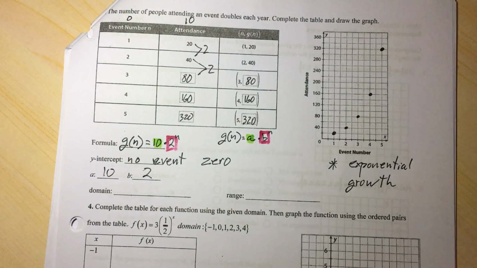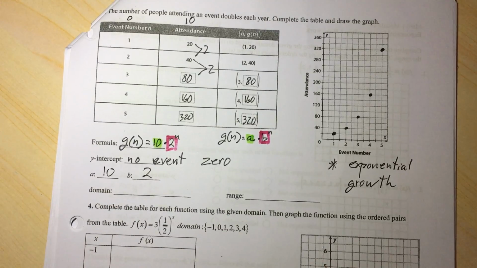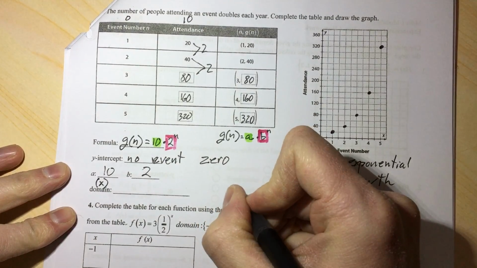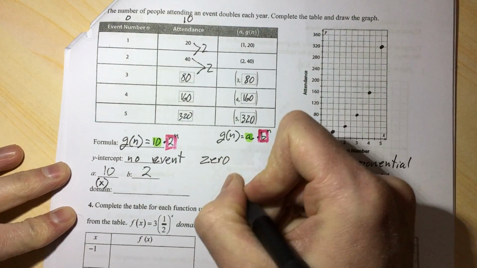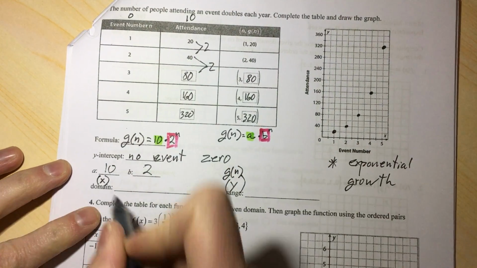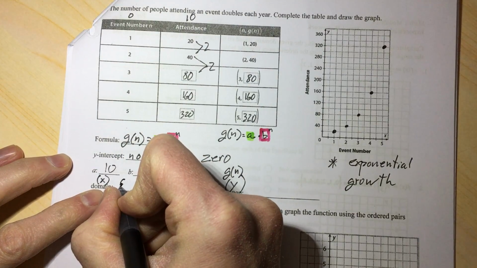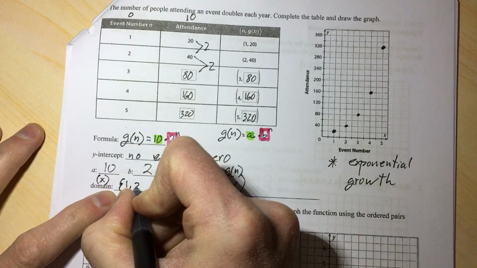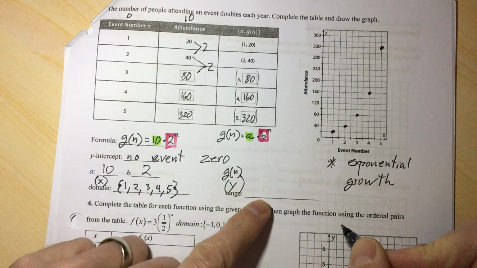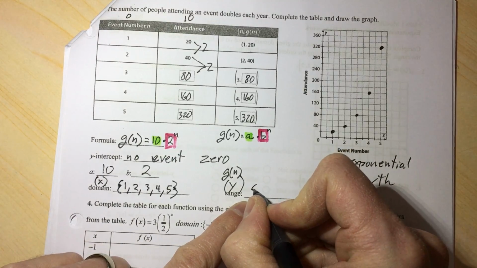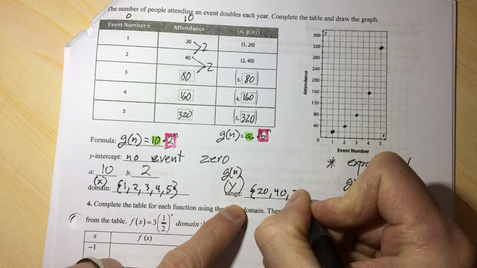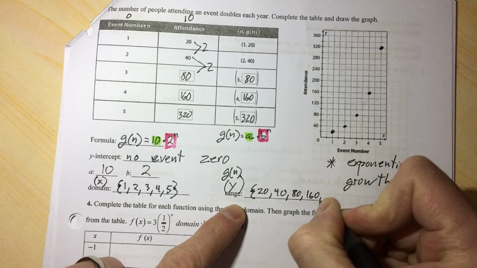Okay, so the domain. This should look a little bit familiar. The domain are the x values, and the y's are the range, or the g of n's. We call them g of n's in this case because we're using function notation. So our domain is our x values, and this one's pretty simple. Both of these are pretty straightforward. It's just 1, 2, 3, 4, 5. And then our range in this case is all the y values, or the g of n values, and it's 20, 40, 80, 160, 320.